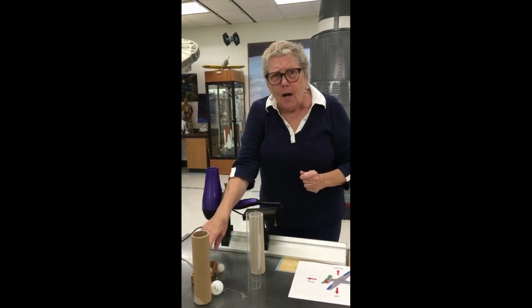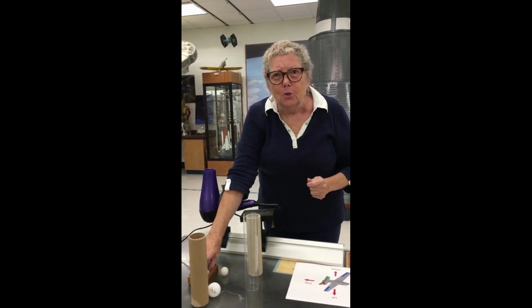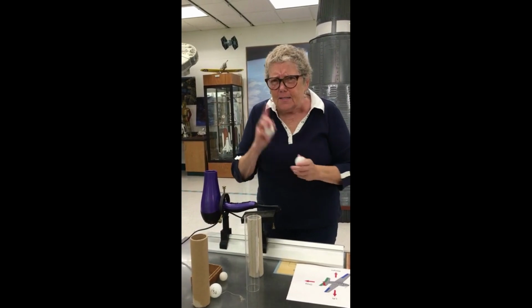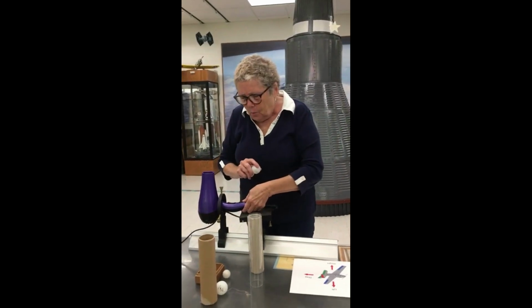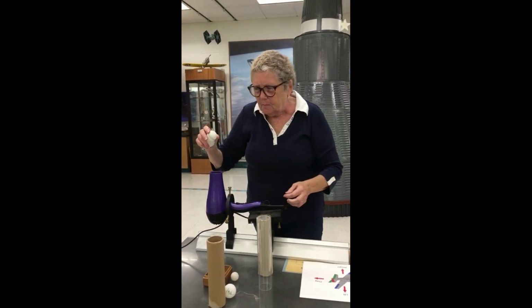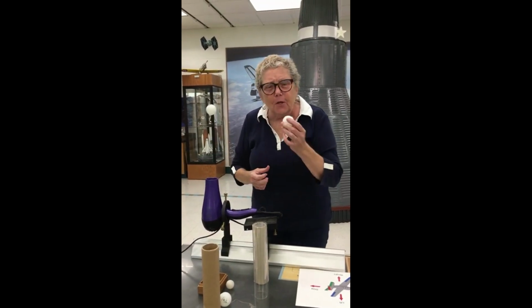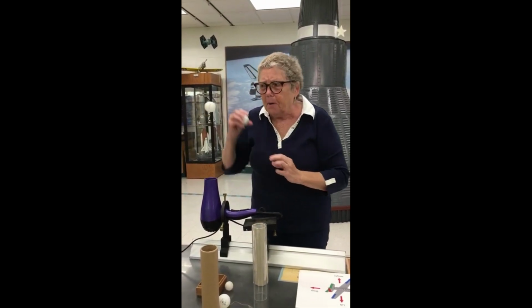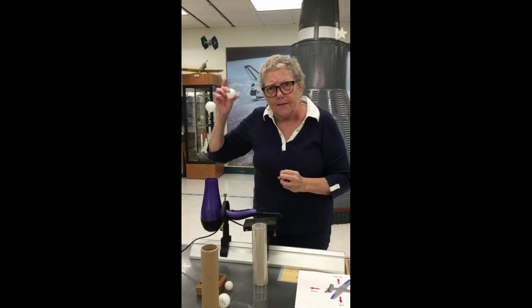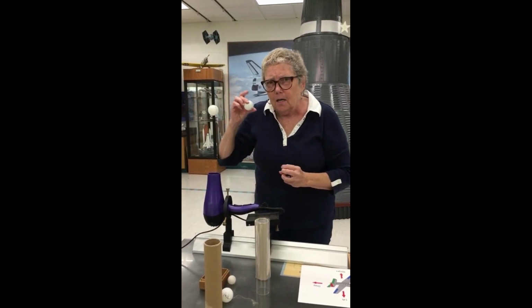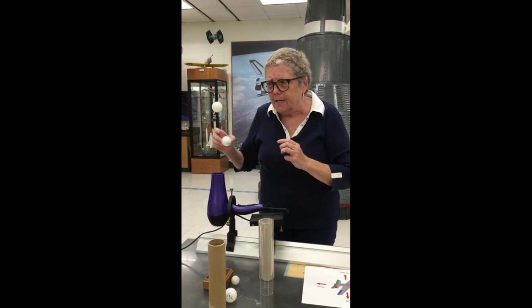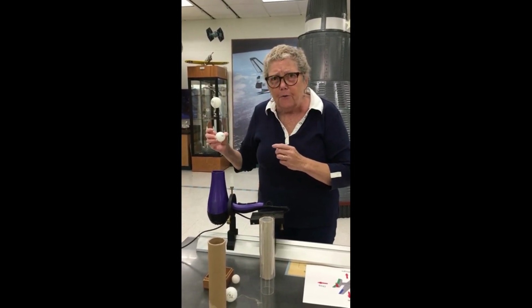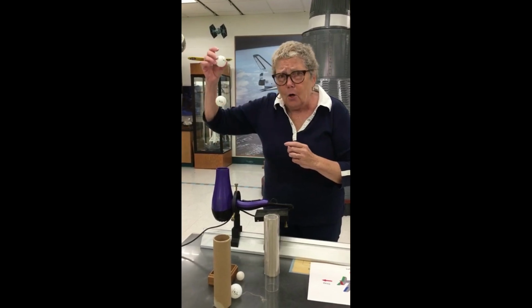So, let's consider one more experiment. What do you think? Do you think we could get 2 ping pong balls flying at the same time? Where would we put this? Could we put it under here and see if the thrust will lift both? Should we put it over the top?